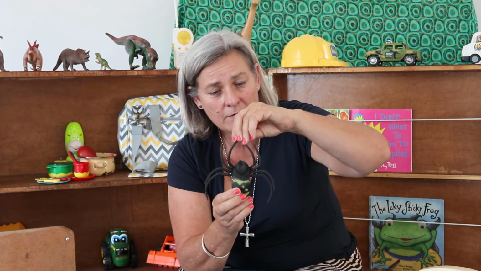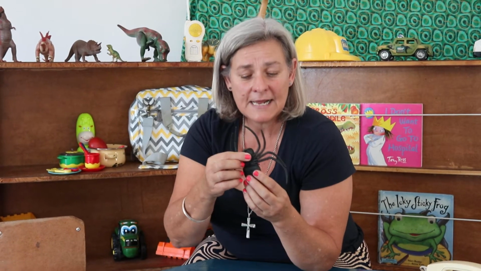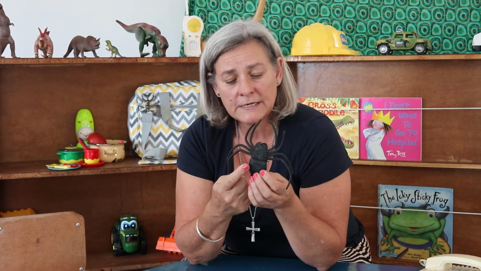So this is a pair of legs, pair of legs, pair of legs, and another pair of legs. So he has 1, 2, 3, 4 pairs of legs. 4 pairs of legs, and let's count them all together. 1, 2, 3, 4, 5, 6, 7, 8. So a spider has 8 legs, and his legs come from his cephalothorax. They don't join his abdomen, they join right here on his cephalothorax.